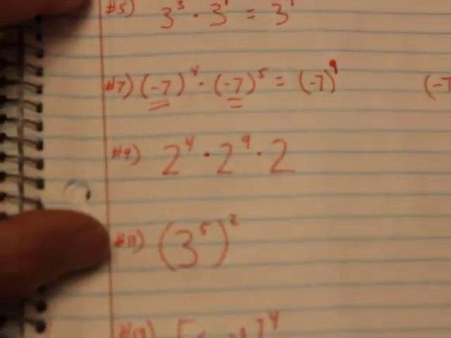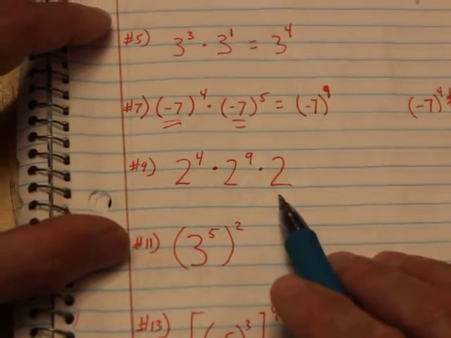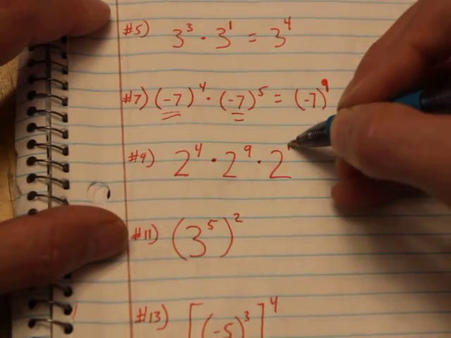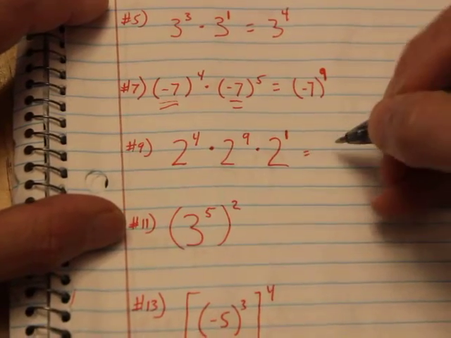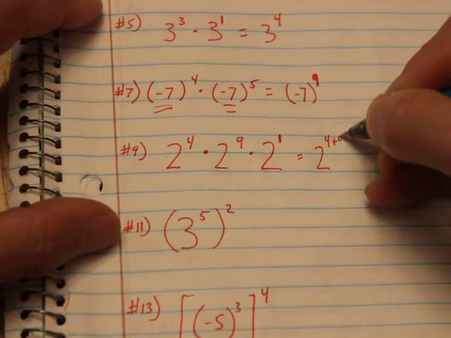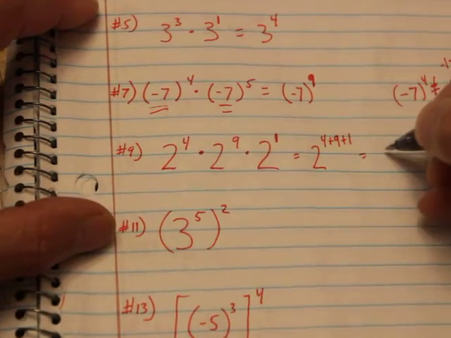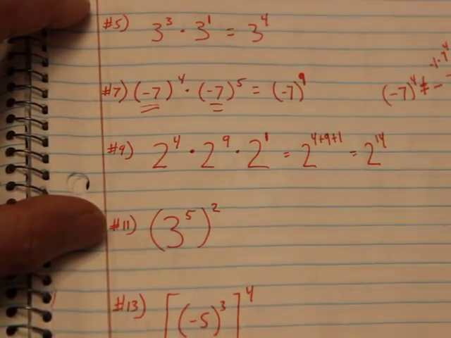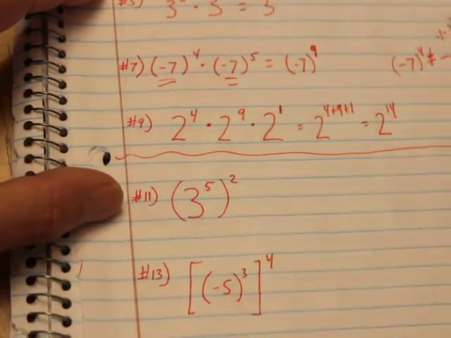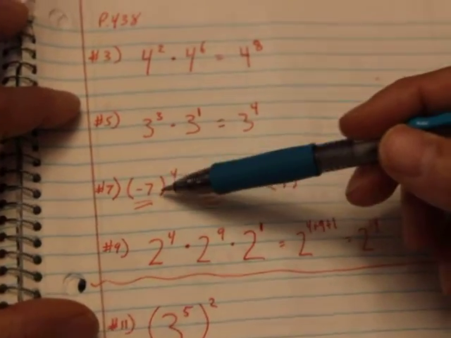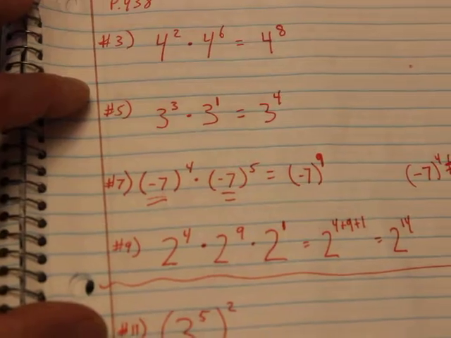All right, number 9. I've got 3 things with the same base: 2 to the 4th, 2 to the 9th, and 2 to the 1st. So add all those exponents up. You get 2 to the 4 plus 9 plus 1, which is 2 to the 14th. So these ones here, 3 through 9 odd, are exponents that have the same base, and we're adding the powers.